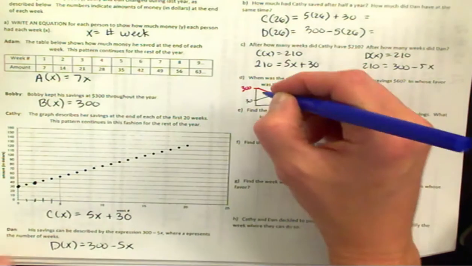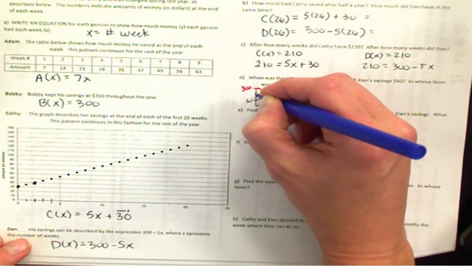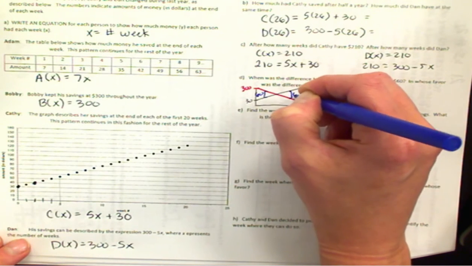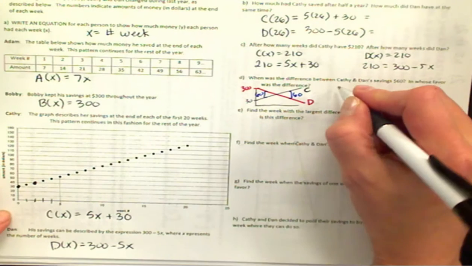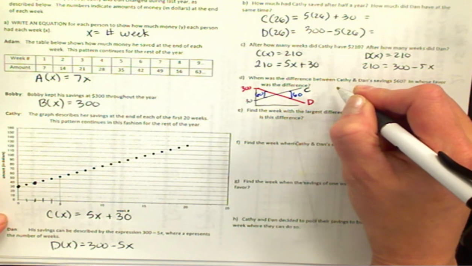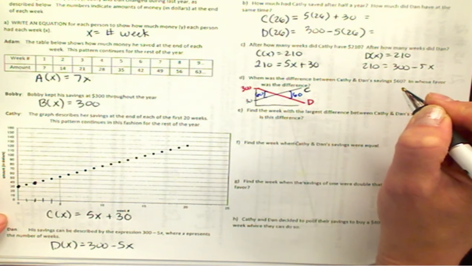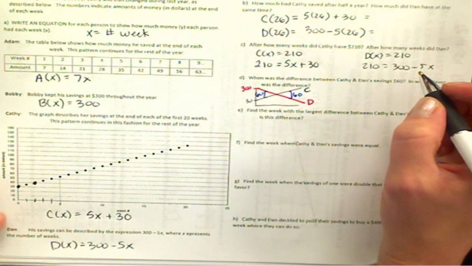When is their difference 60? Well, twice, right? When is their difference 60? Once Dan has more, once Kathy has more. How'd you set it up? So I just did the absolute value of 5x plus 30 minus 300 minus 5x equals 60.